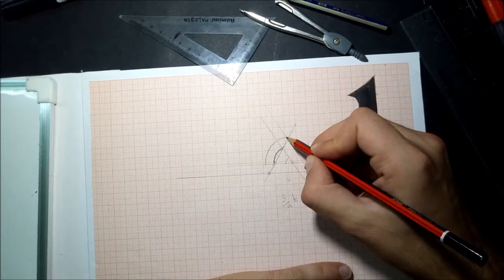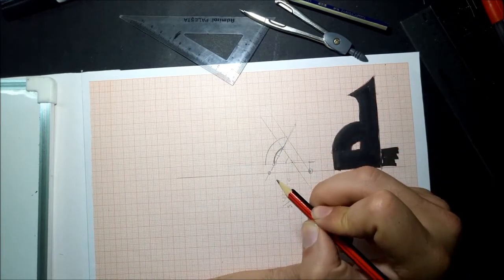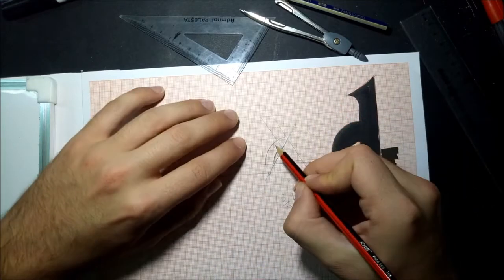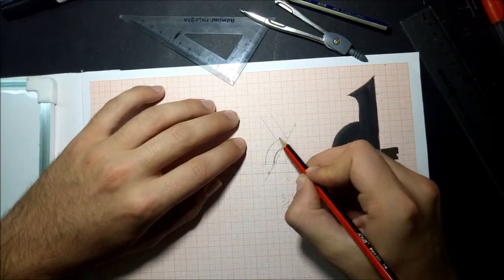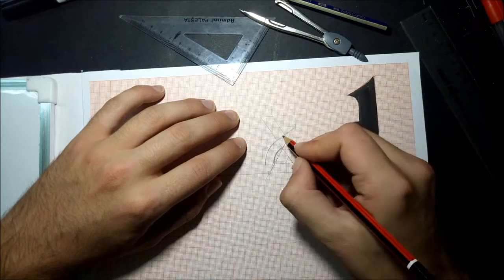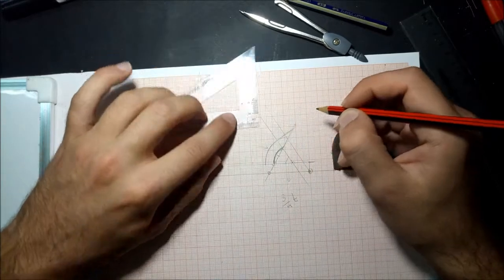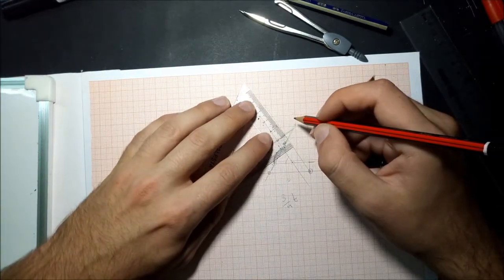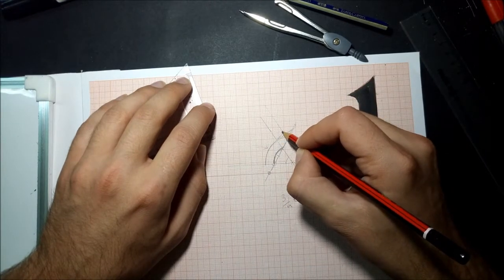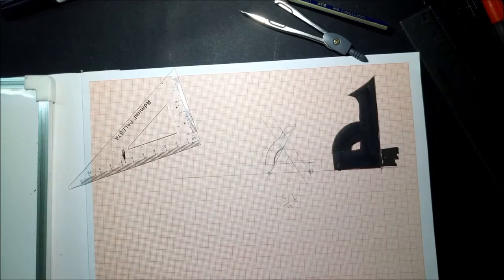Now, right here, we have a line that is the tangent of this circle, goes just like this outer circle. So if we chose this tangent and we raised half a thickness upward, right over here, connecting it to this one, we will have a nice decorative shape to it. This pinhead right up here.